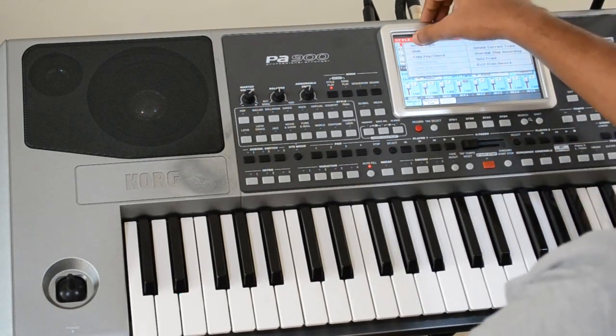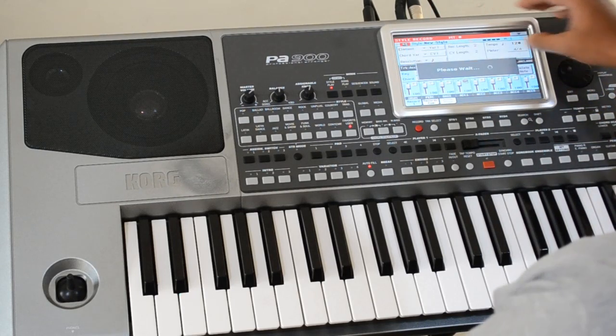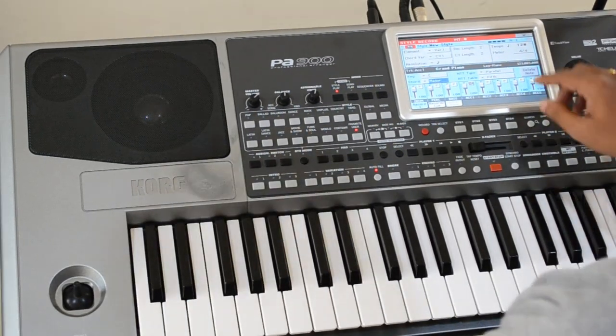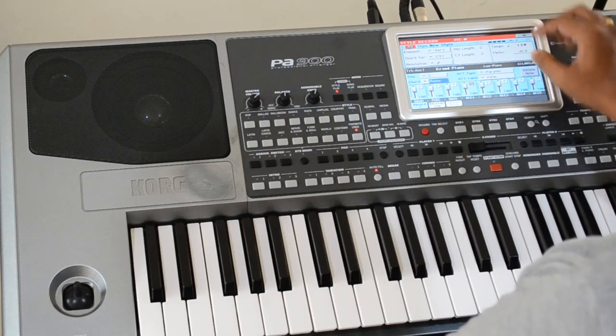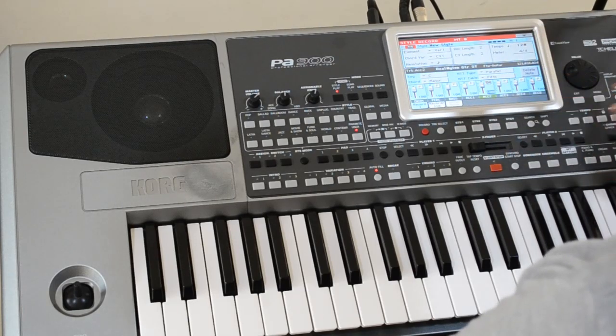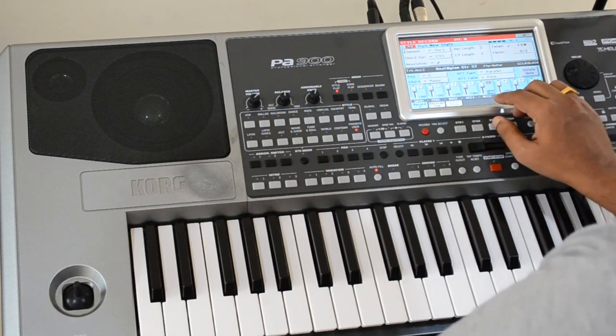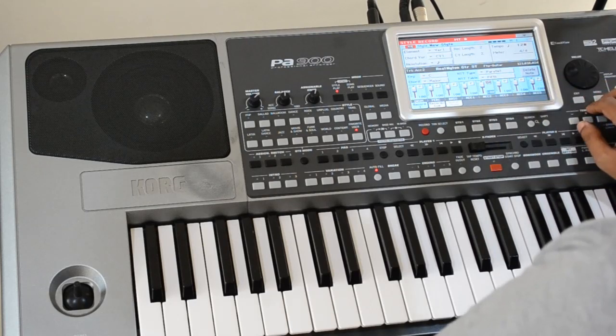And we'll just write that portion. Now let's go to the guitar track. Now this is one very good feature of KORG keyboards. It has got a special guitar strumming mode. Please see how to activate that.